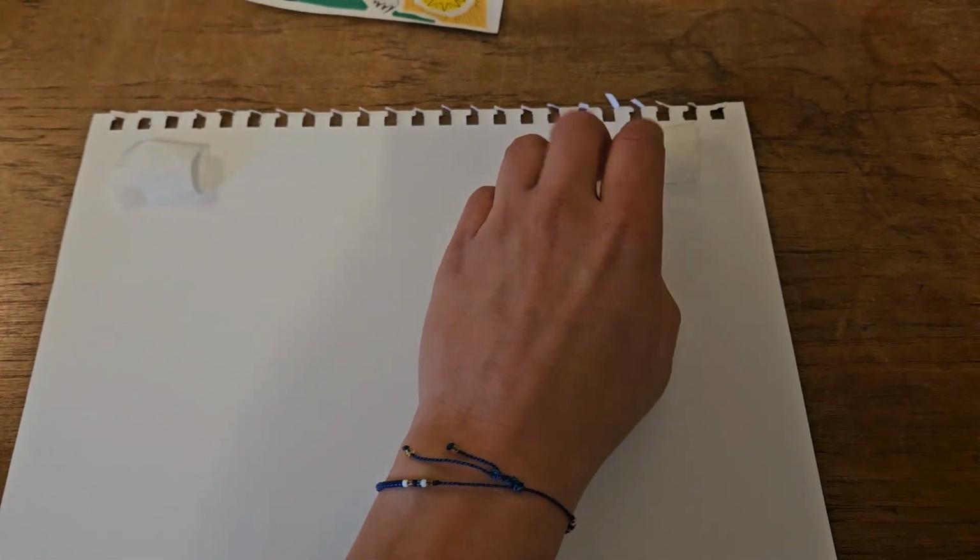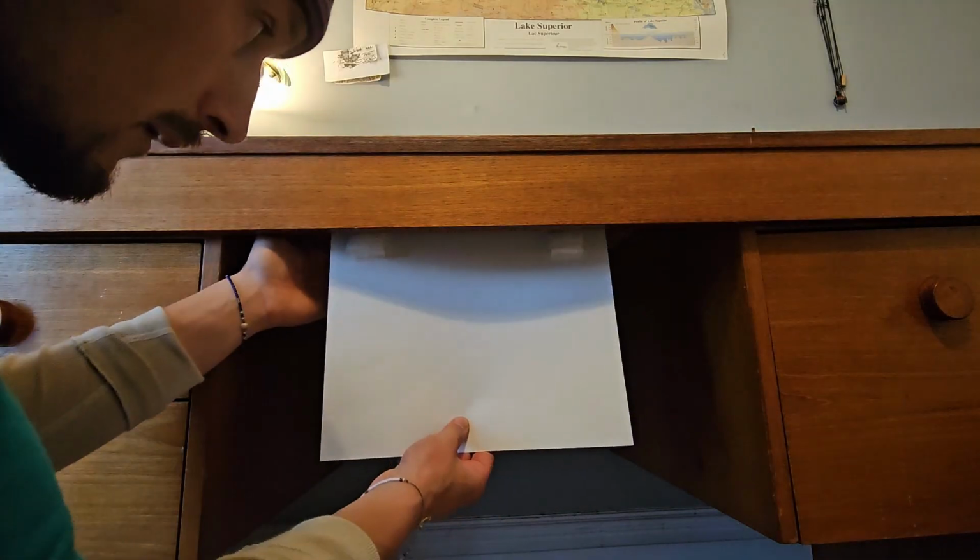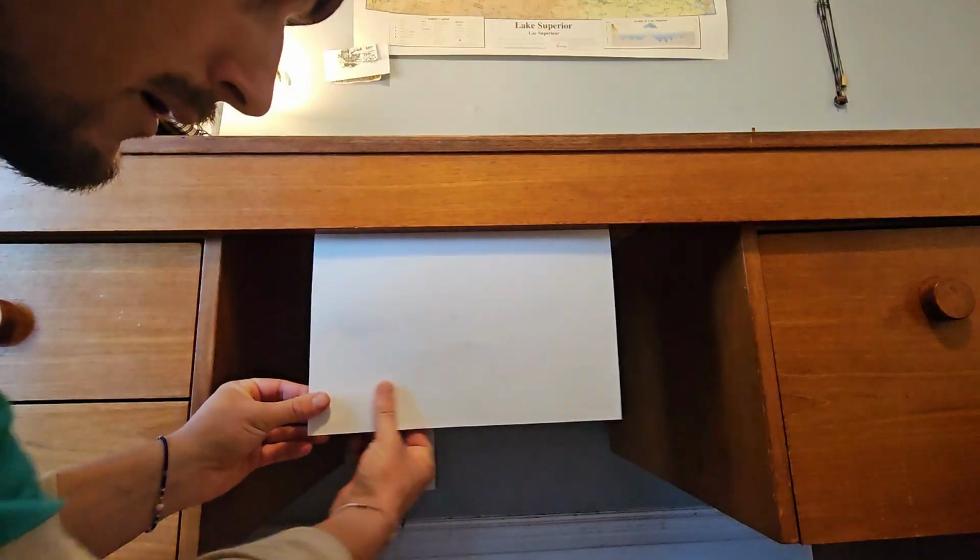Now take 2 pieces of tape and stick one to each end of your piece of paper. Next, attach your piece of paper to the bottom. Take a marker and make 2 marks about 6 inches up on the piece of paper, like this.